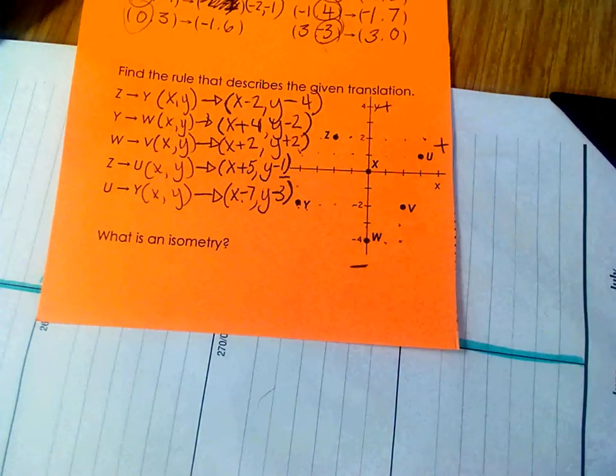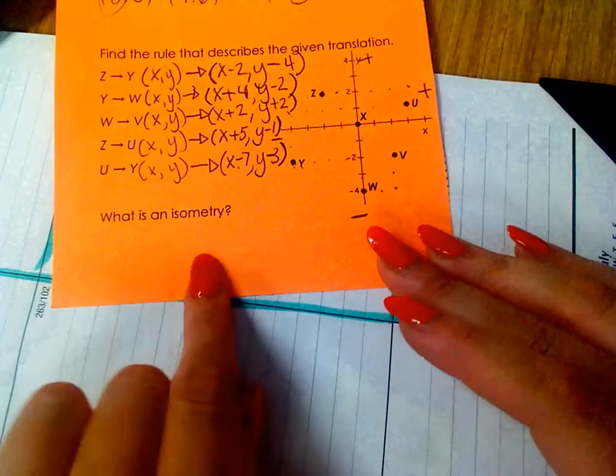Okay, the last question down here asks, what is an isometry? So I have a definition for you here.